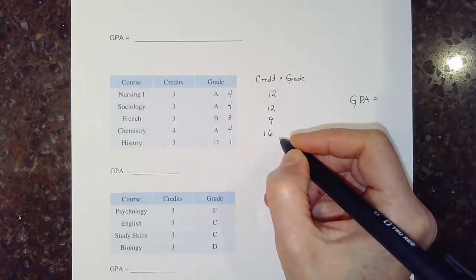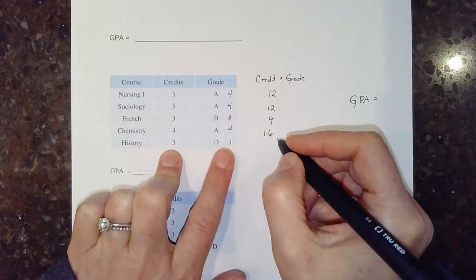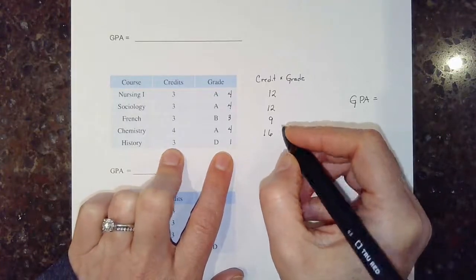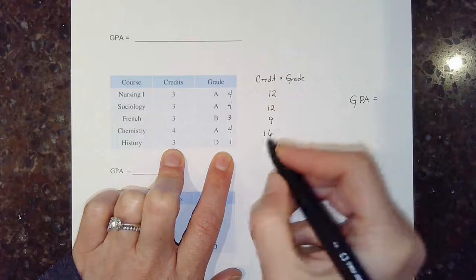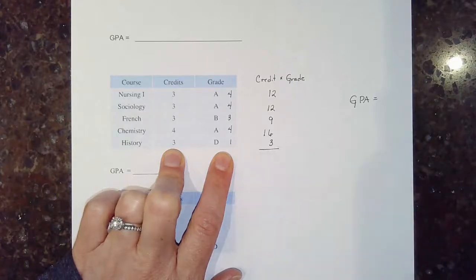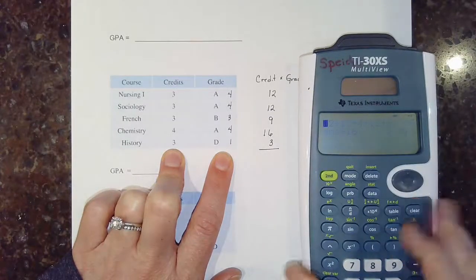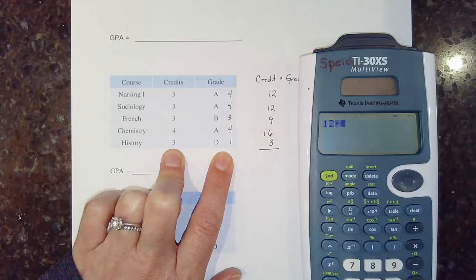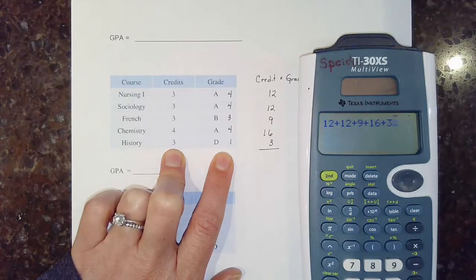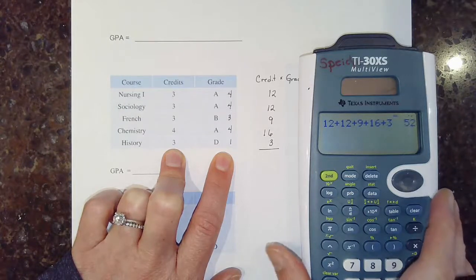And then a D in a 3 credit class, that gets you 3 points. And this is what we're going to add up, and that's going to go in the numerator of your GPA. So I pulled out my calculator, I put those 5 scores in, hit enter. That's the numerator of your GPA.